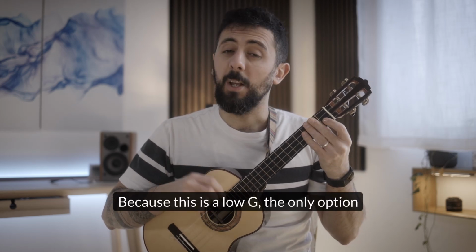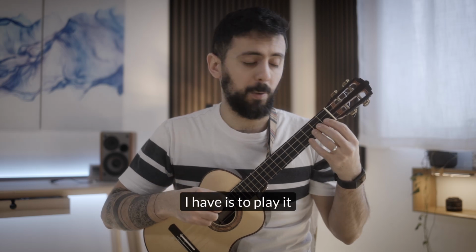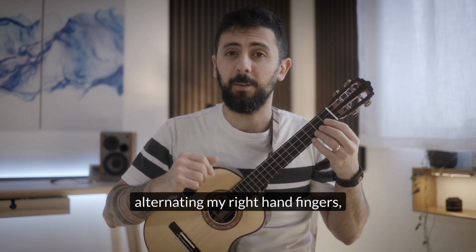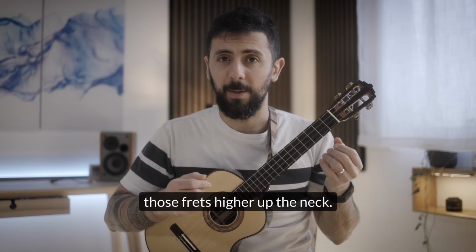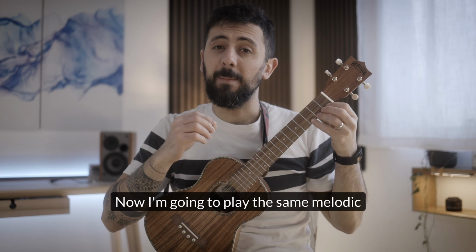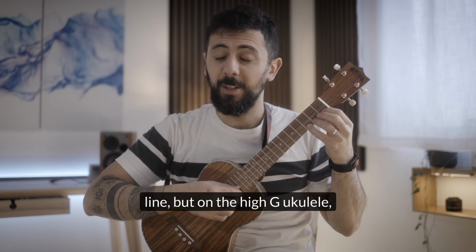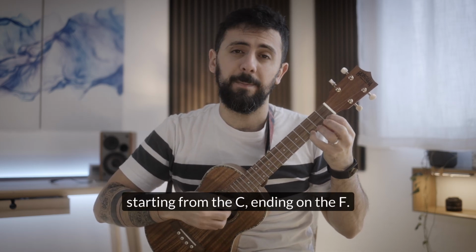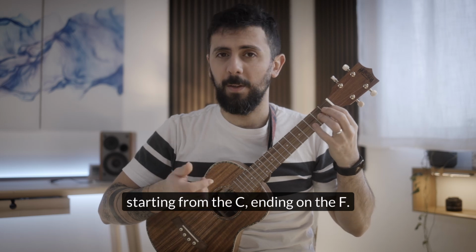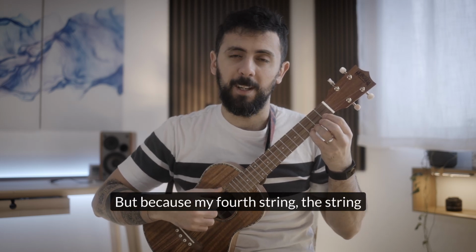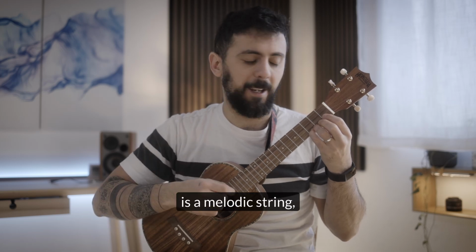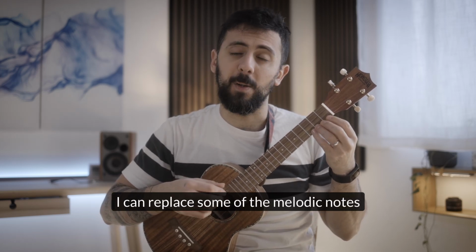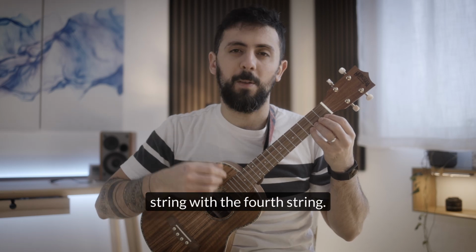Because this is a low G, the only option I have is to play it on these 2 strings, alternating my right hand fingers, assuming I'm not playing those frets higher up the neck. Now I'm gonna play the same melodic line, but on the high G ukulele, starting from the C, ending on the F. But because my 4th string, the string that I use my thumb to play, is a melodic string, I can replace some of the melodic notes on the 1st and 2nd string with the 4th string.